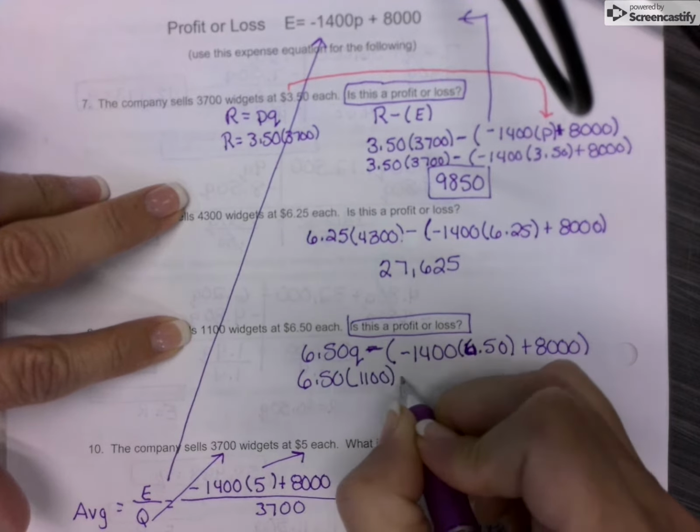Average, when we're looking for the average cost, it's your expense divided by quantity. So we've got our expenses. Remember, our expenses are going to be up here for the entire back page.